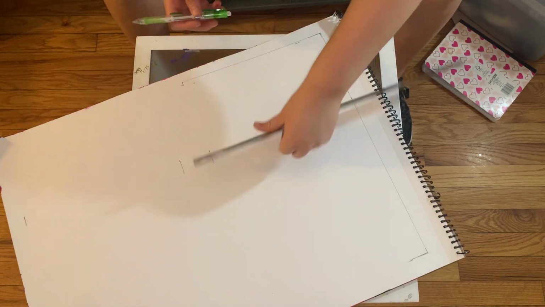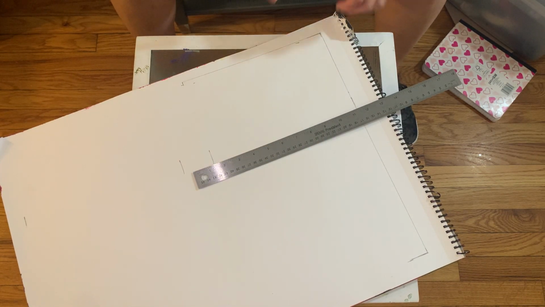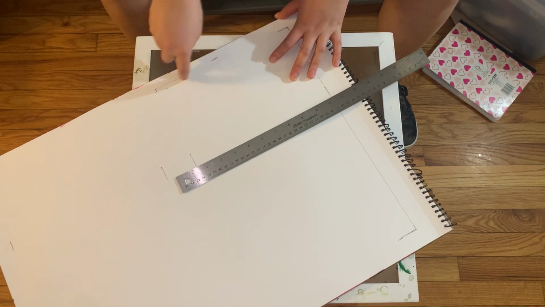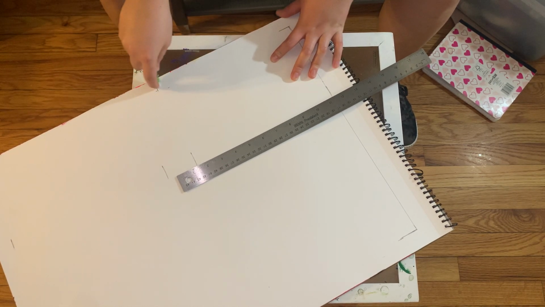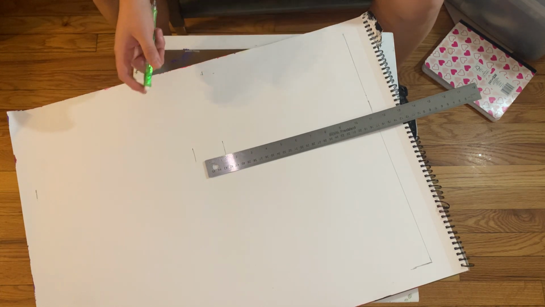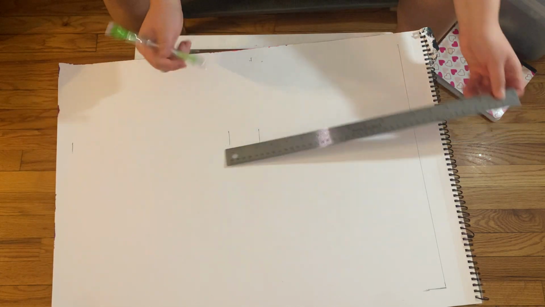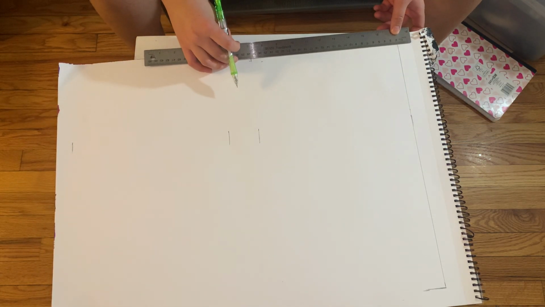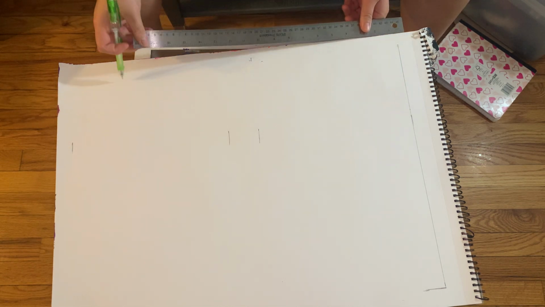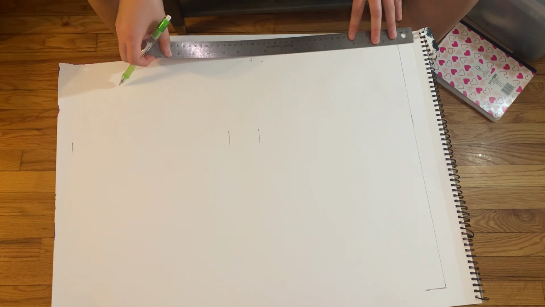And erase this part here. Don't forget, do not make them as harsh of lines as mine, because you will fail badly.